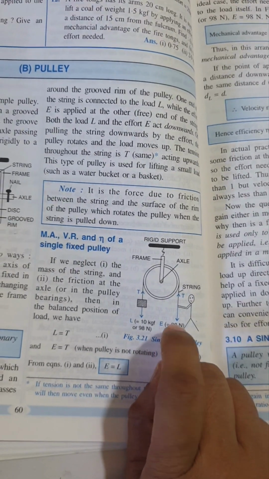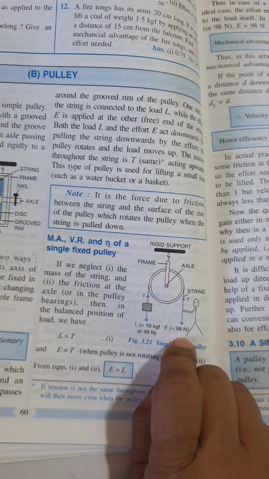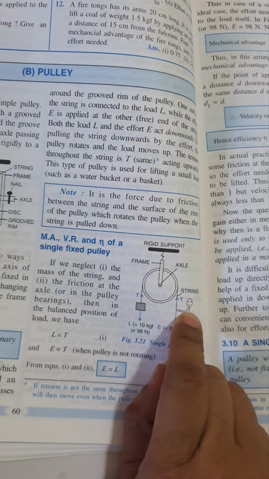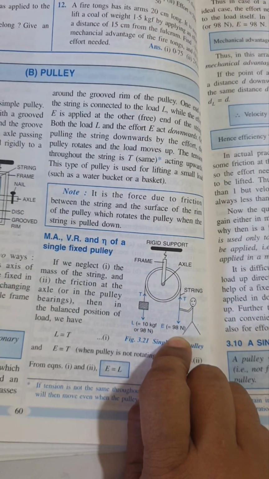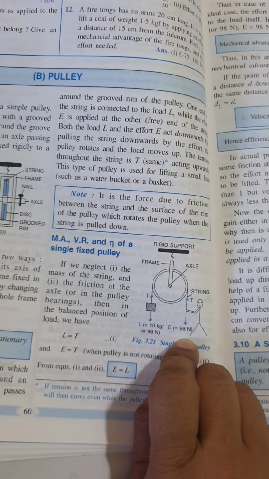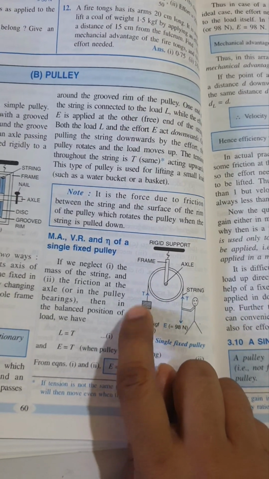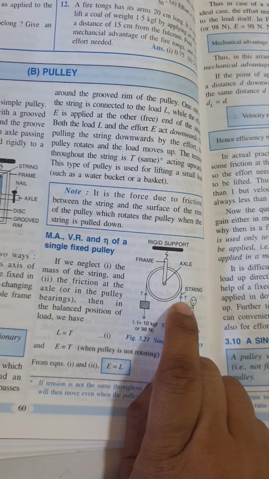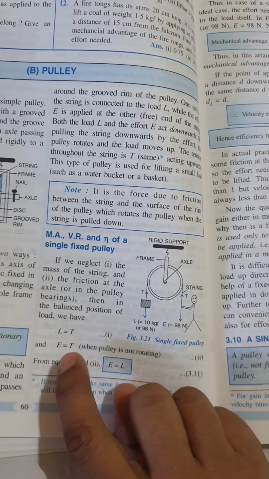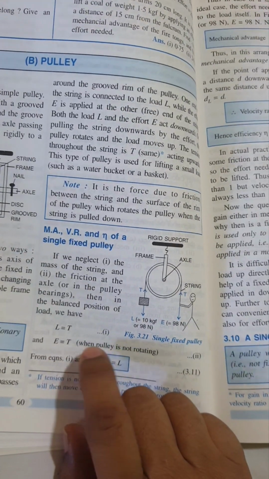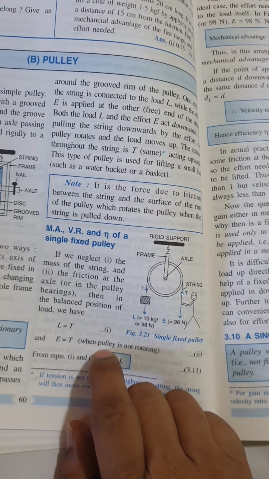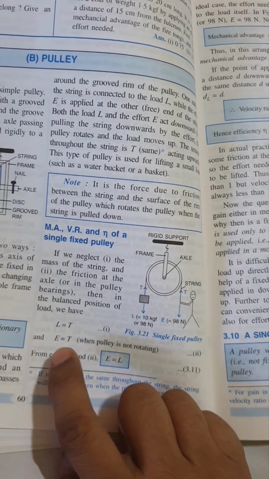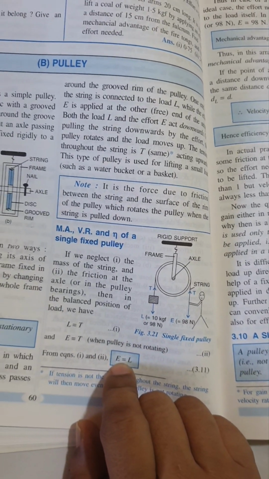By the effort, this person can pull the string in the downward direction. This person is pulling the string downward. That's why the load moves up. So tension is equal to effort, so we can write here effort is equal to tension. From these two equations we can write load is equal to effort.